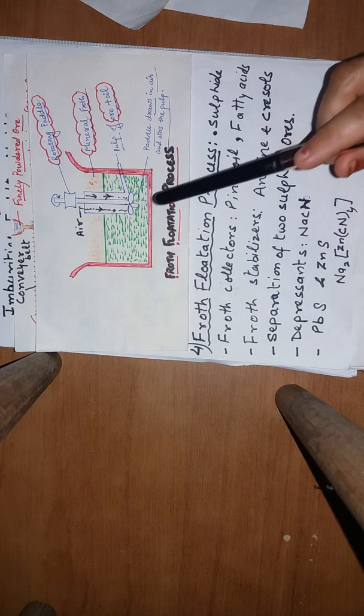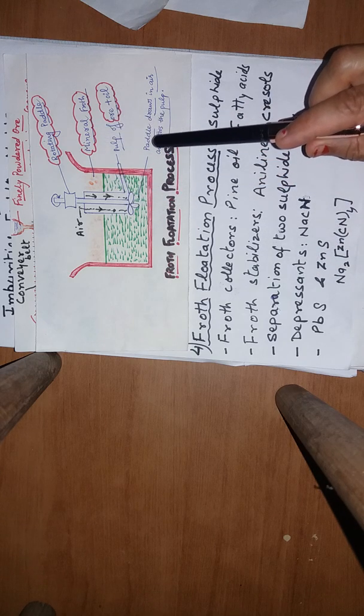If there are two sulfide ores, then we add the depressant, that is sodium cyanide. It is also asked in the exam, what is the depressant in the froth flotation process, and the depressant is sodium cyanide. It stops the formation of froth of the zinc sulfide, and thus we can separate the lead sulfide from the zinc sulfide, as zinc sulfide remains in the form of the complex in the solution, and the froth of the lead sulfide is collected in another container.